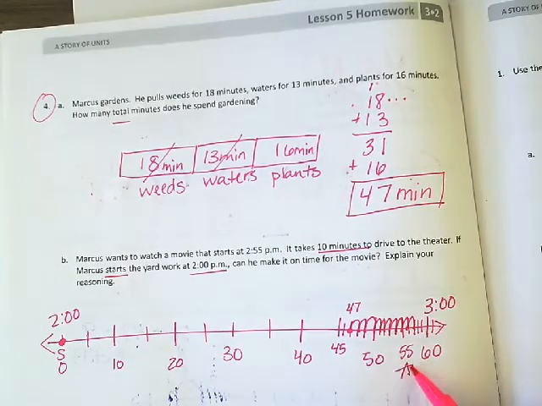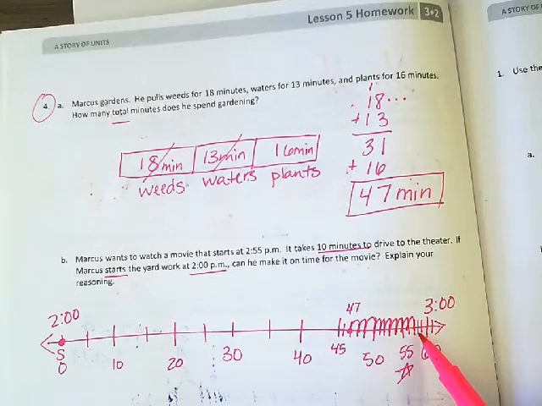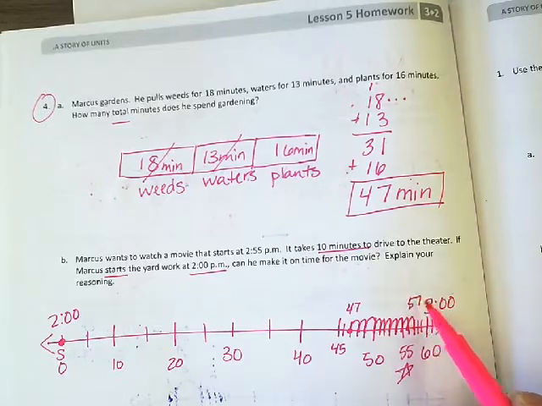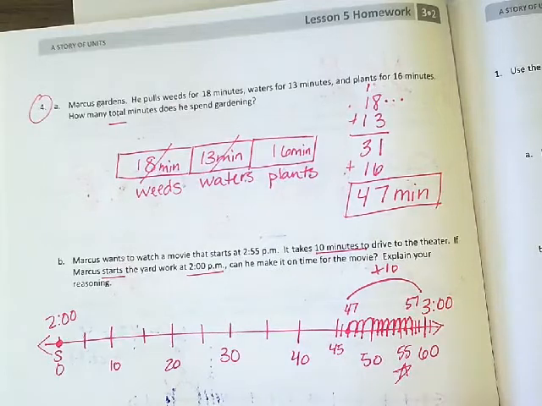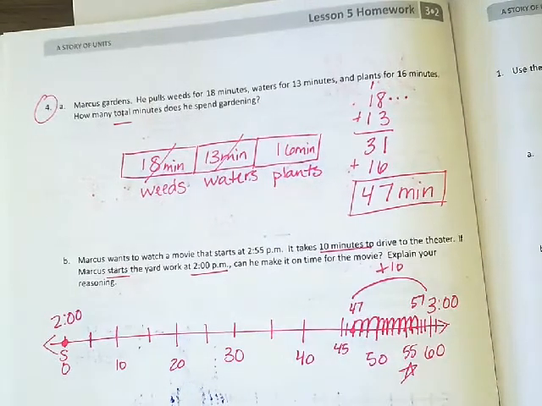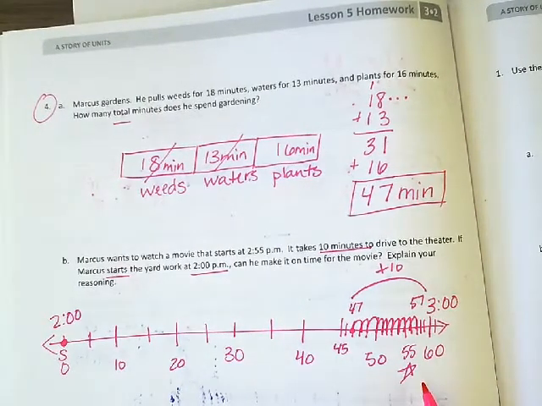2:55 was when the movie started. Did he go past the time of 2:55? He did. 56, 57. Because 47 plus 10 equals 57. We have to explain our reasoning. Can he make it on time?